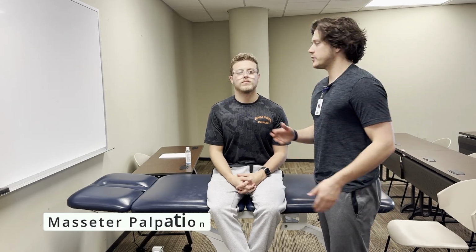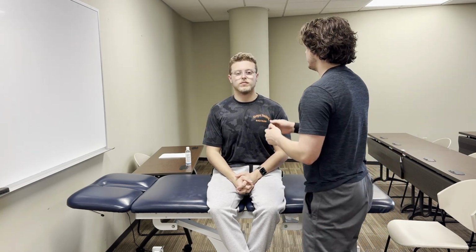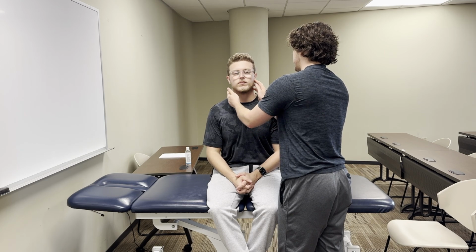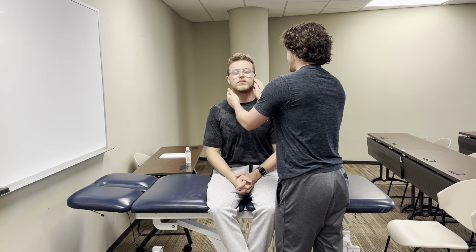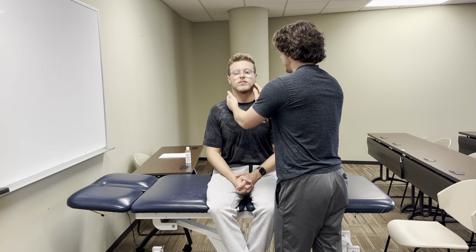To palpate the masseter muscle, there's a few things we can do, but we know that the masseter muscle is one of the big players in mastication. So what I want to do is go right below the patient's zygomatic arch, just right here. And then I ask the patient basically just to clench down. And we'll feel the muscle belly fire up right in here. So again, basically to get that muscle belly to fire, we just palpate that area and then we ask the patient to clench down.